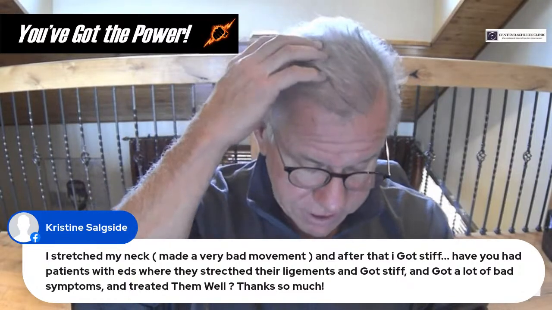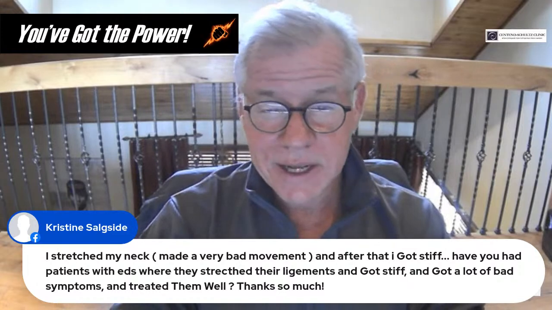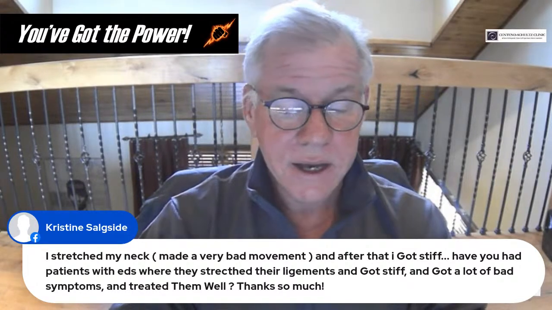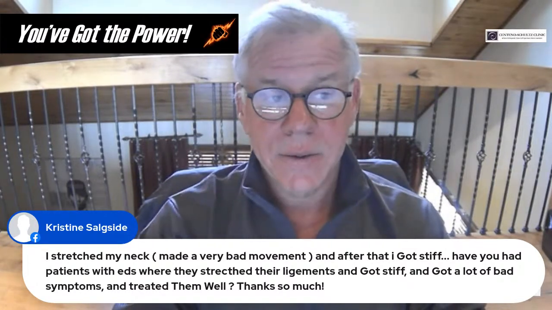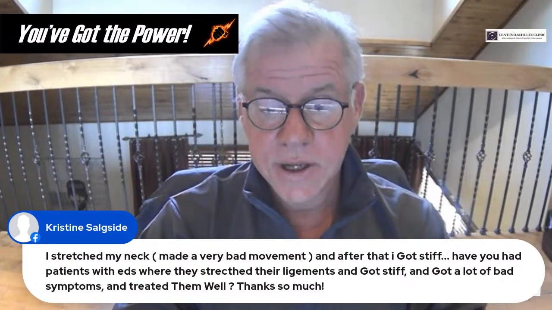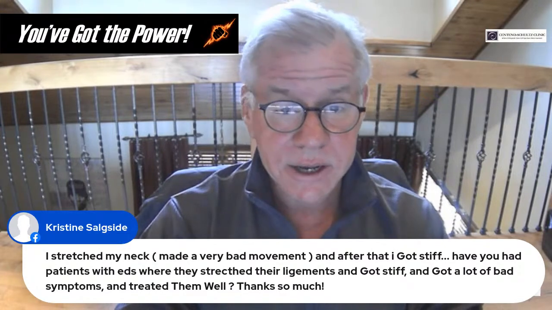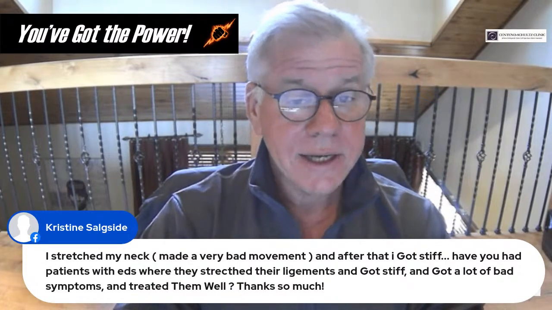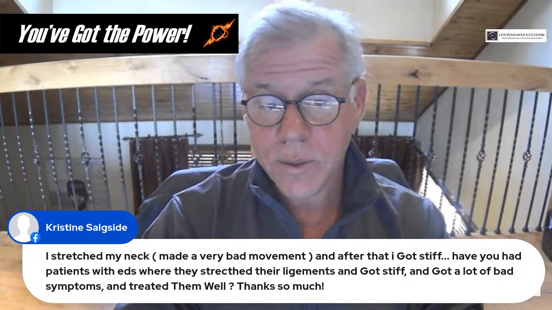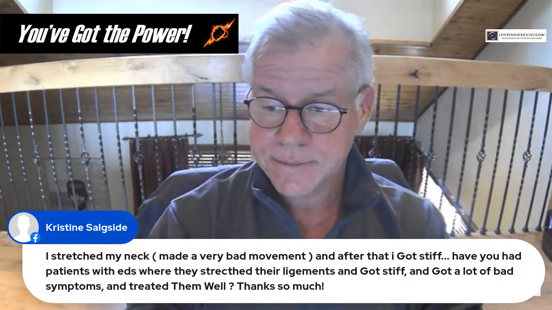So when you stretch your neck and it gets stiff, it means that something moved or got injured that wasn't supposed to move or get injured. And the body's response was to protect that by increasing muscle tightness. So that's pretty normal, and that's a normal response to instability.